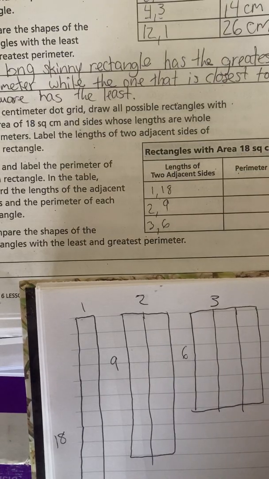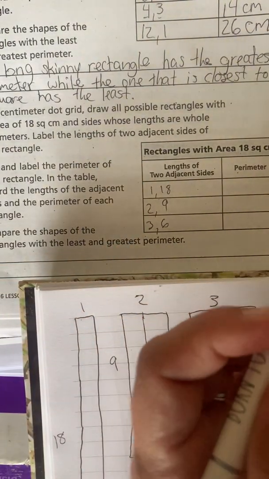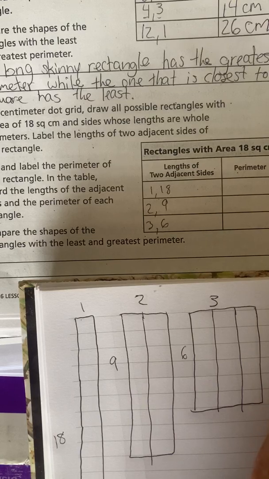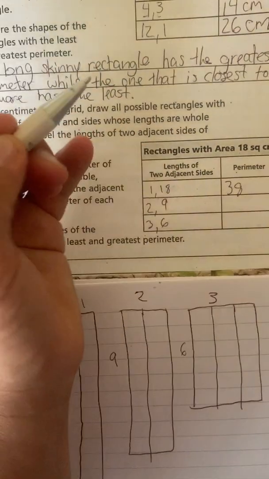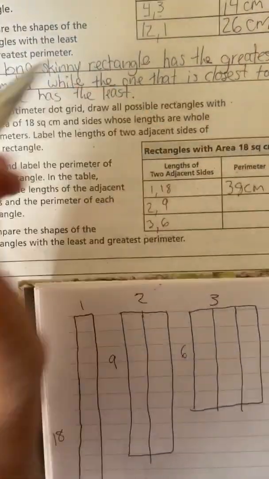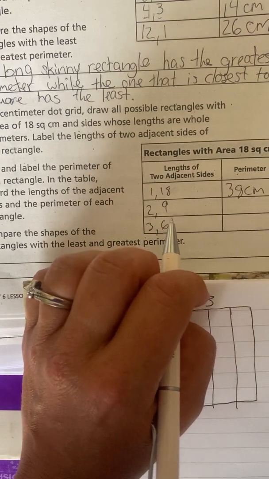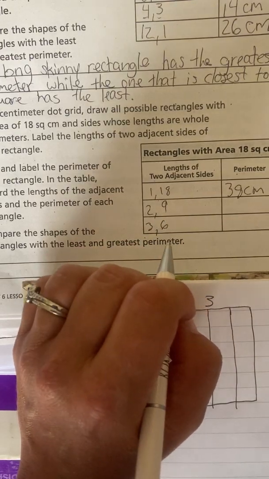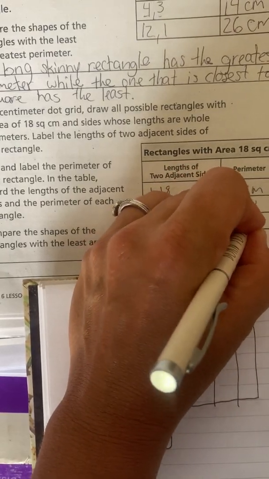So now I have 20 plus 18. That sounds like 38 to me, right? Because 18 and 18, yeah, I think that sounds about right. 38 centimeters. And then over here we have 9 plus 9 plus 2 plus 2. So 9 plus 9 is 18, plus 2 makes 20, and then that one would be 22 centimeters.